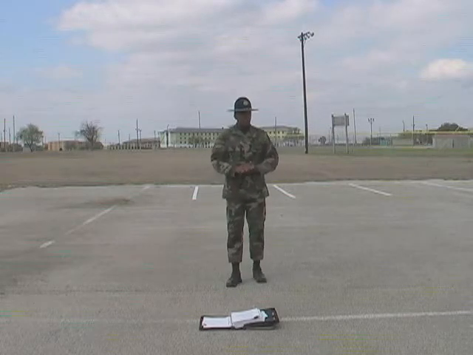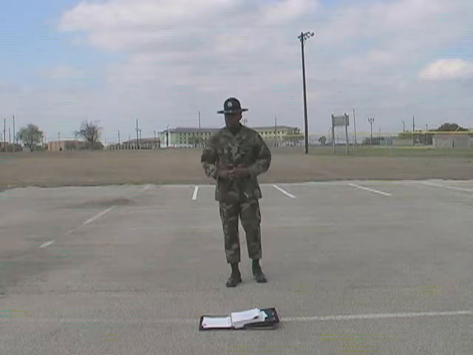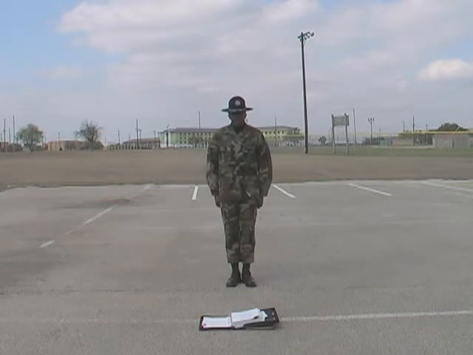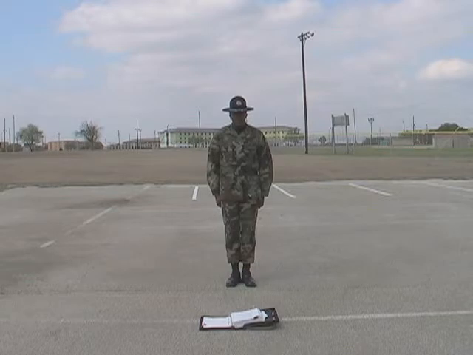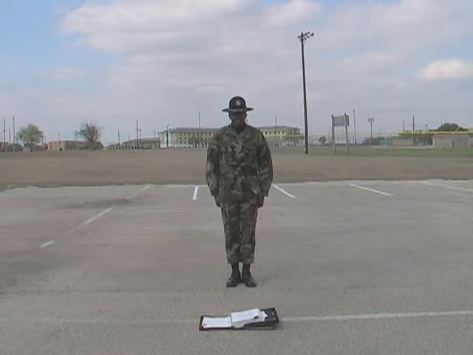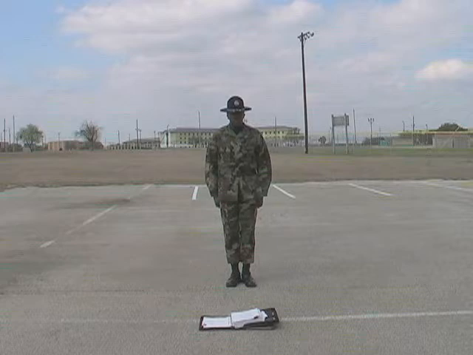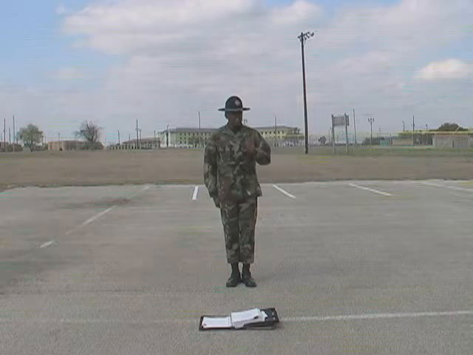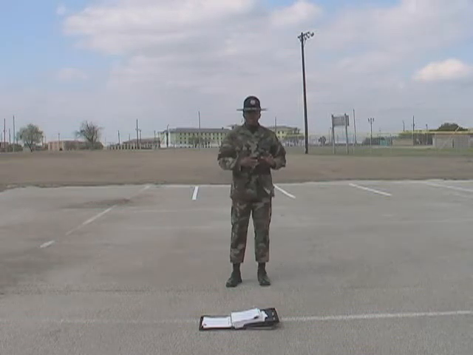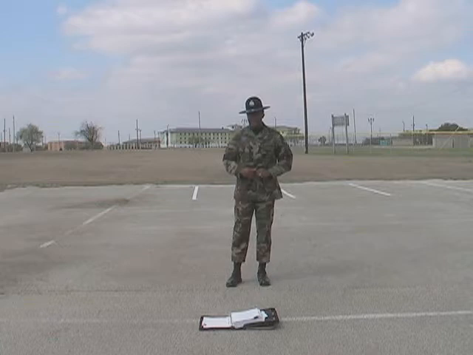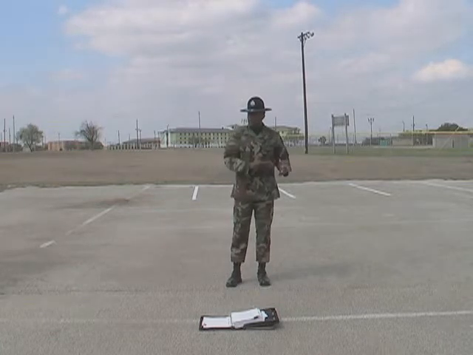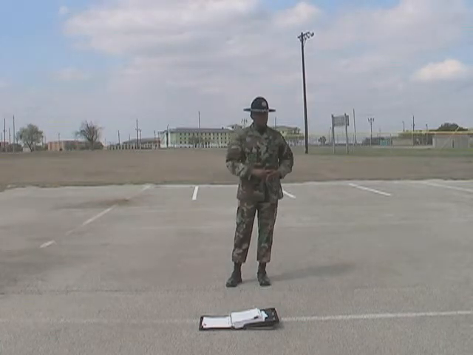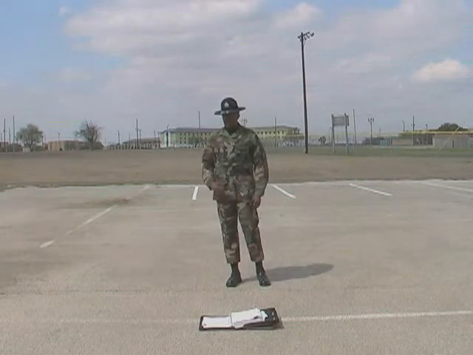There are, however, two exceptions when performing this drill movement. The guidon bearer, second, third, and fourth element leaders. Since there's no one to your immediate right-hand side, you will not turn your head and eyes 45 degrees to the right. Therefore, your dress right dress will look like this. Our second exception is those individuals at the extreme left flank of the formation. Since there's no one to their immediate left, there's no need for them to raise their arm. Therefore, their dress right dress will look like this.